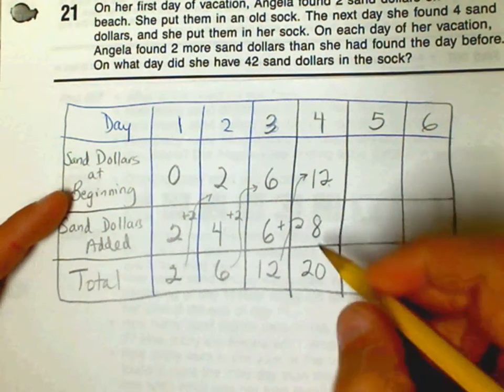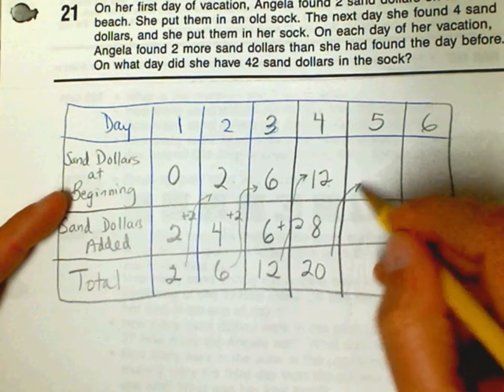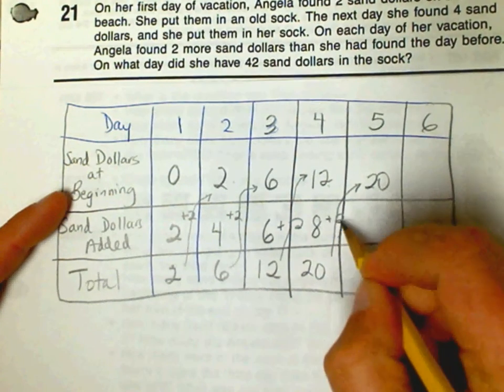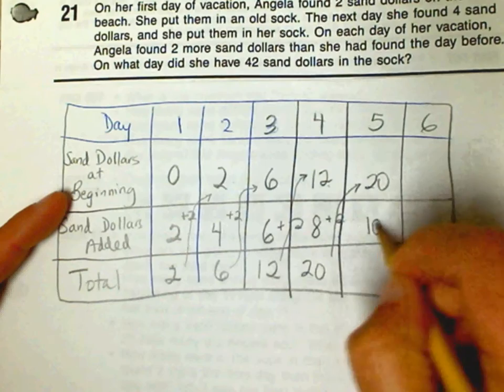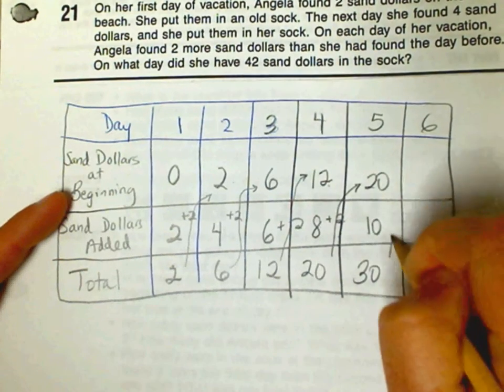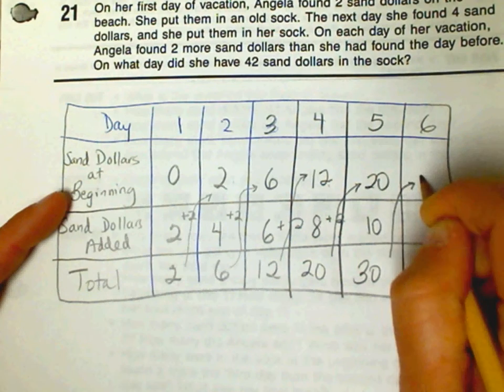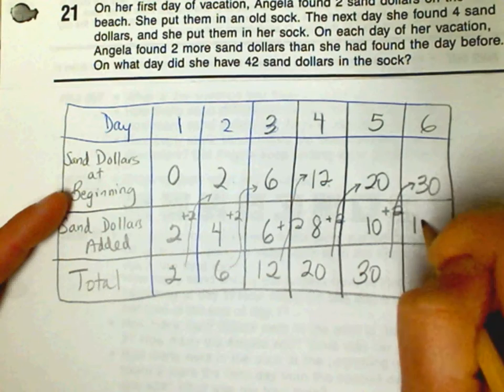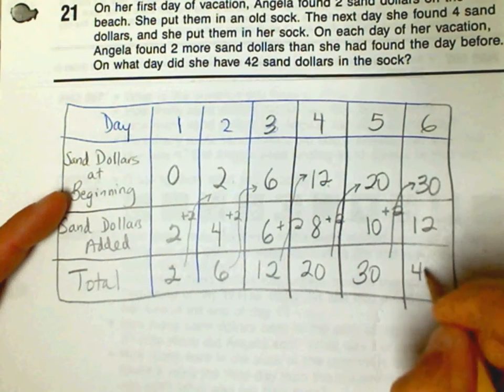Let's continue. She had 20 at the start of day 5. She found 2 more than the day before. 8 plus 2 is 10. 20 plus 10 is 30. Okay, closer. Let's try day 6. On day 6, she started with 30. She found 2 more than the day before. 30 plus 12 is 42.